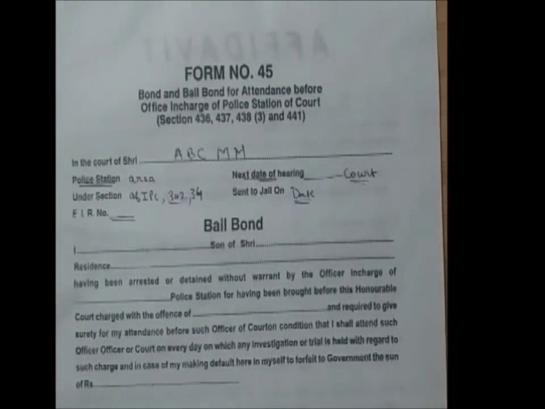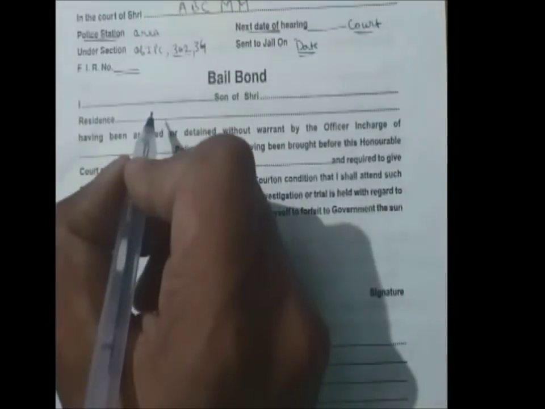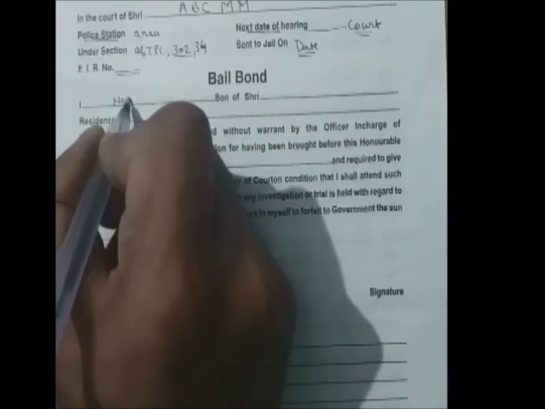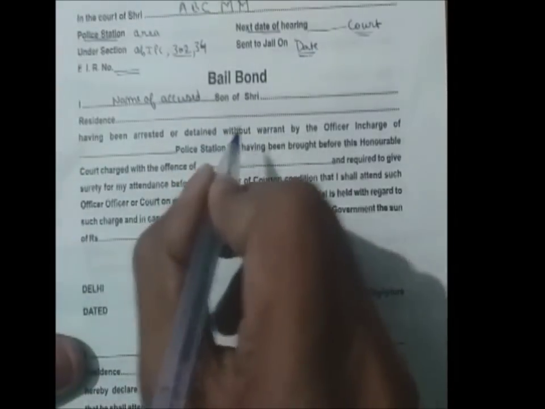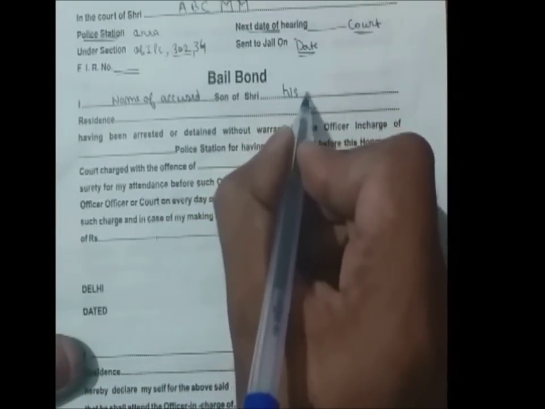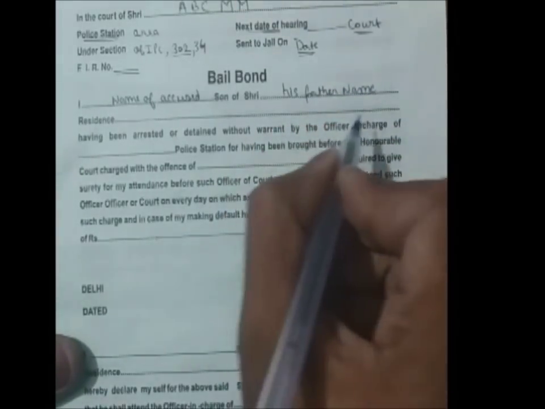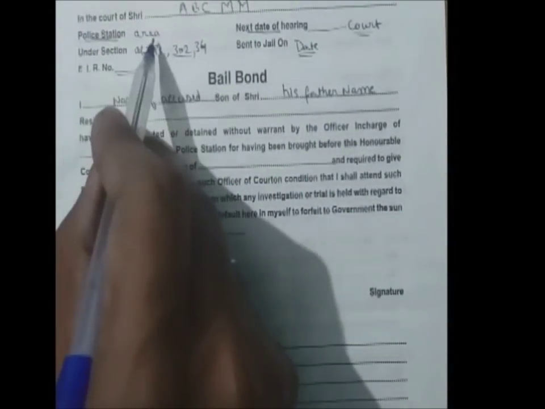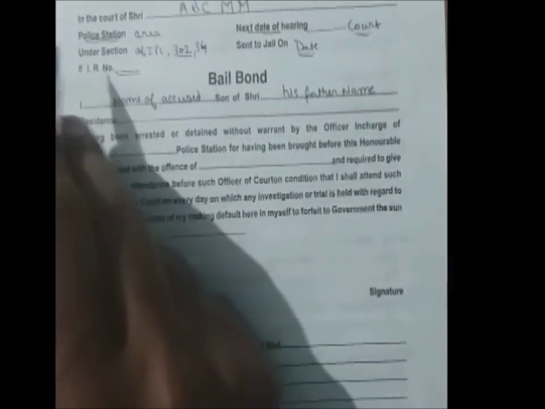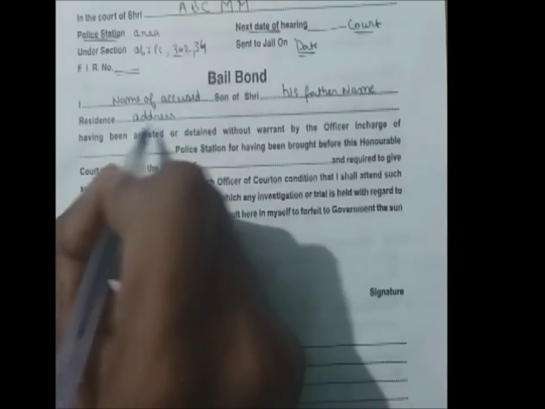Okay, so now this is the second paragraph. This deals with the accused. We have to mention the details regarding the accused person. So first, the name of the accused. We have to mention the name of the accused who has been arrested. Then we have to mention the father's name of the accused right here. After that, we have to mention the address of the accused person. Here you have to mention the address.